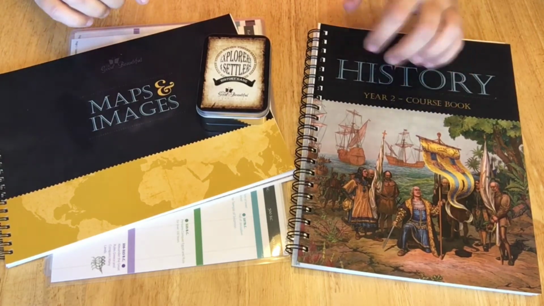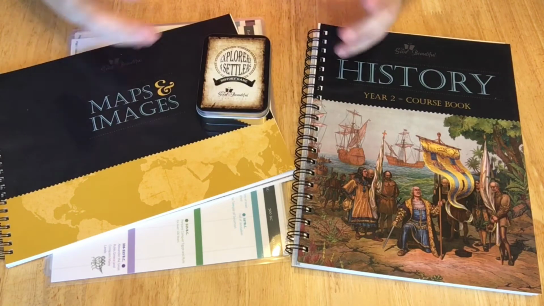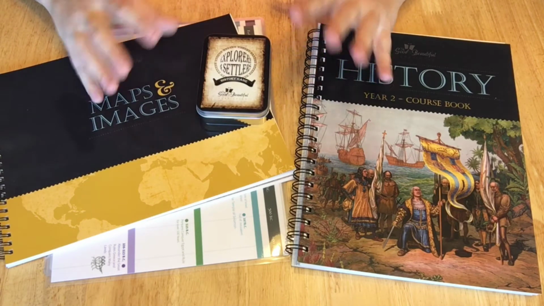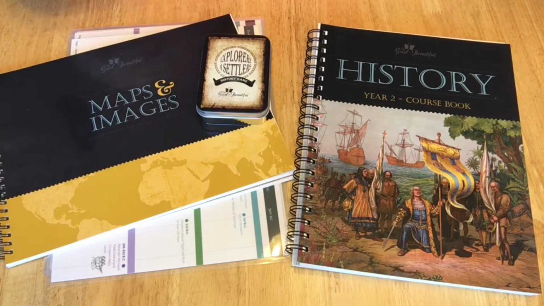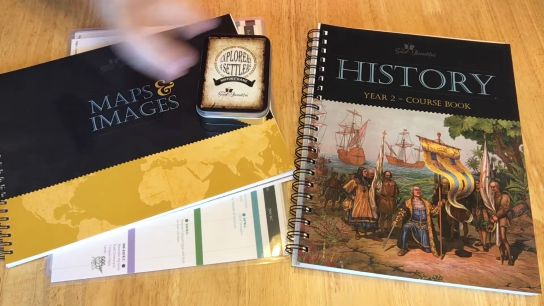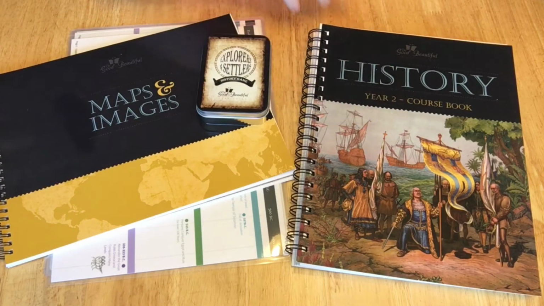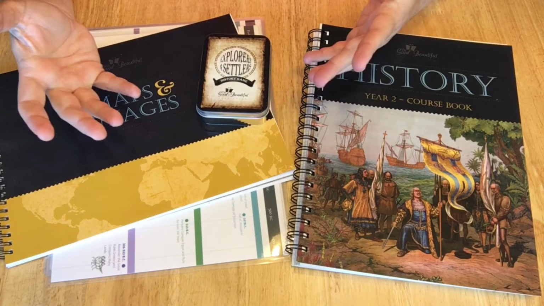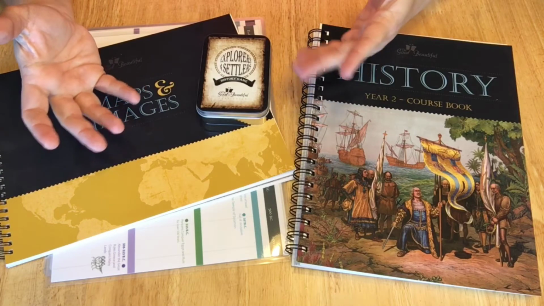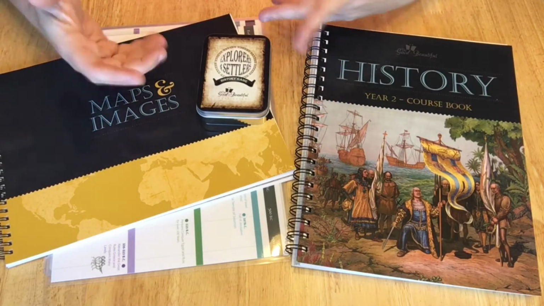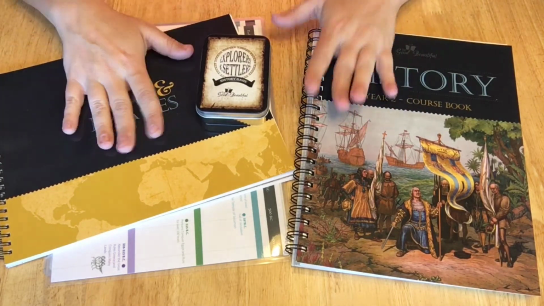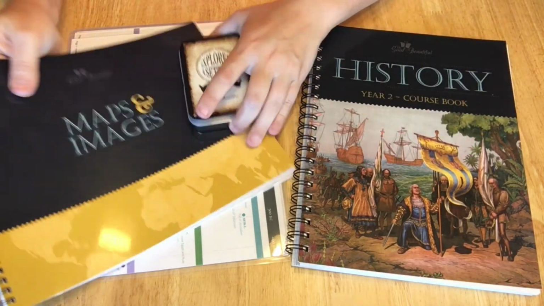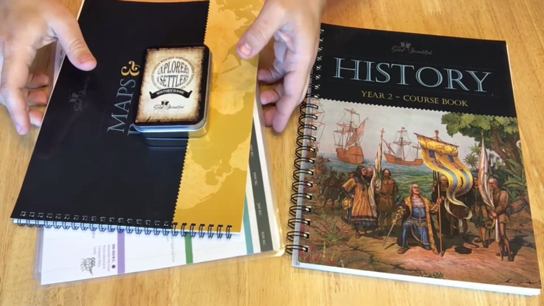But the way they go through the entire course of history, in each year, like year 1, year 2, year 3, year 4, they highlight different events that have happened. So in year 1 you may have a big study of ancient Egypt, whereas in year 2 you might be studying something different. And so that's the way they do things. So I'm going to go ahead and get into the course book, and then I'll show you the extras that come along with it.